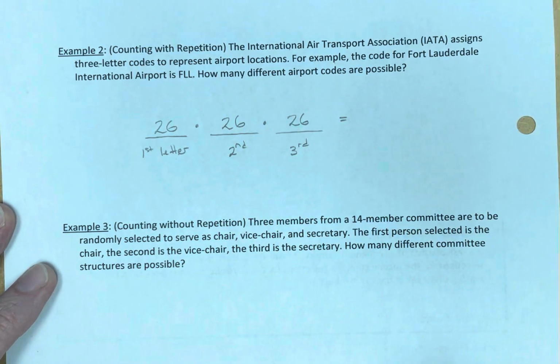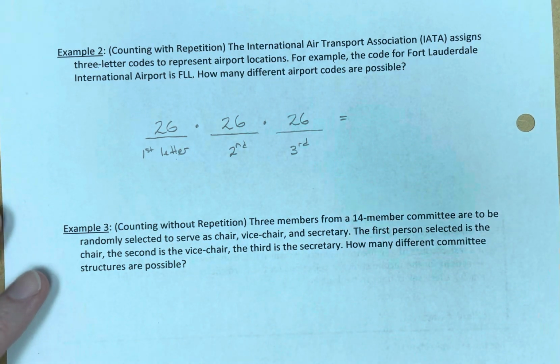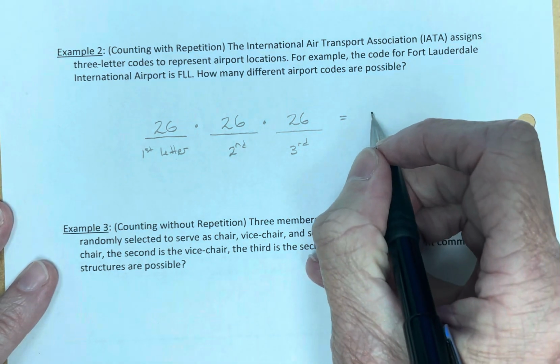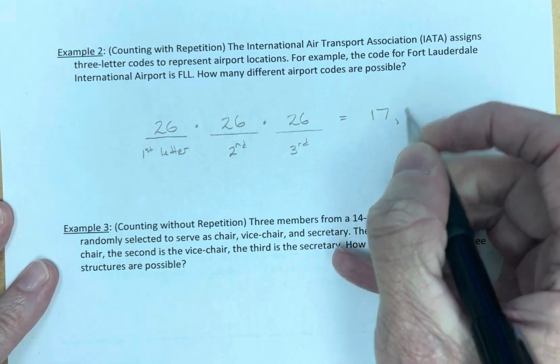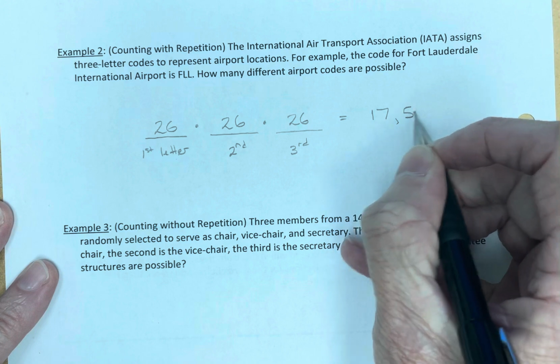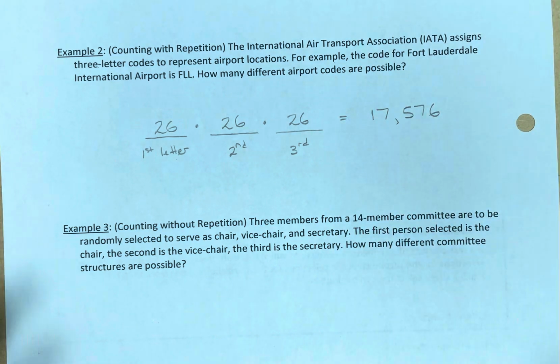Let's multiply those all up. And I did that in advance with a calculator. And the answer is there are 17,576 possible airport codes, different airport codes we come up with.